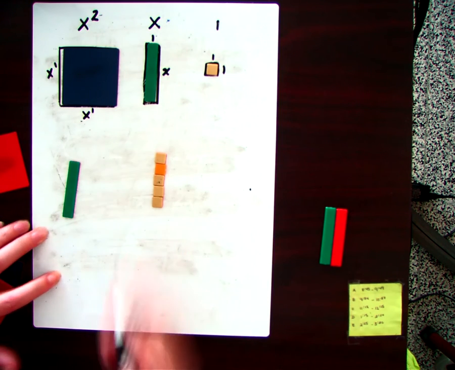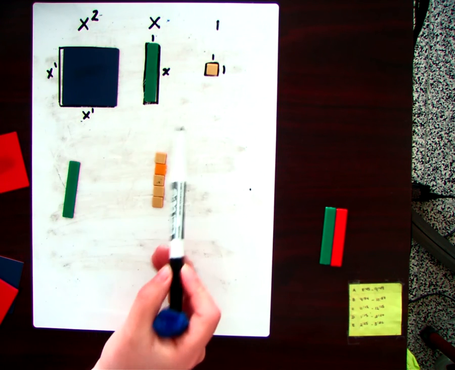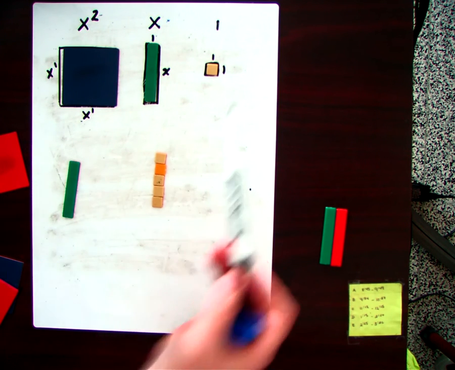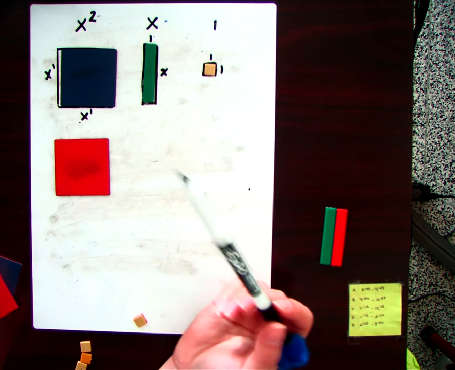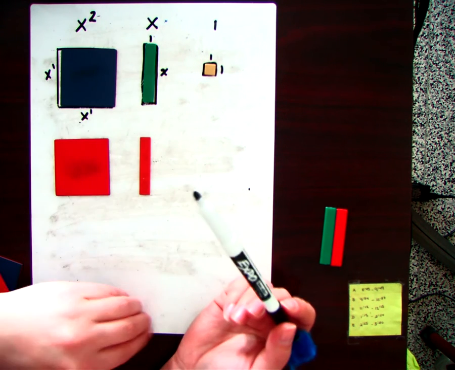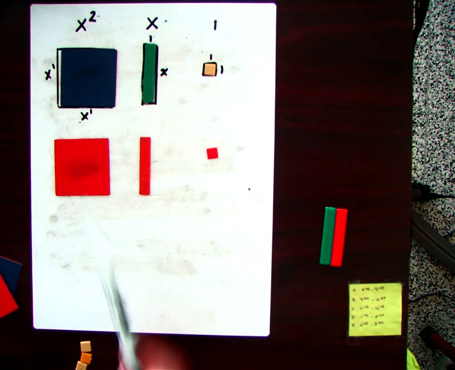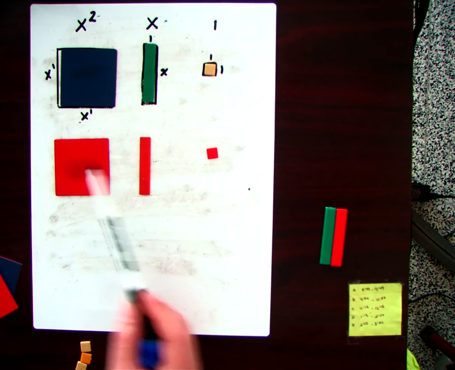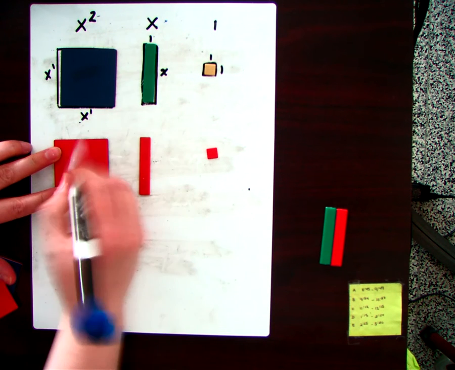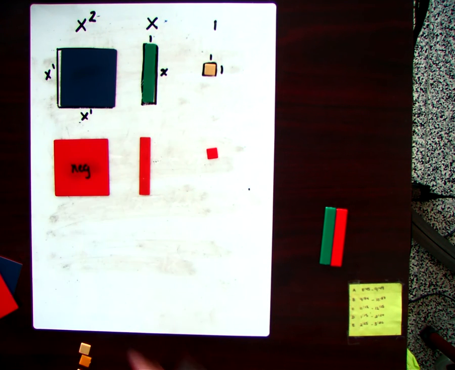So we have our X squareds, our X's, and our 1s. Now, I don't know if you could see, but on the back side of each one of my little shapes are red. And red represents negative.